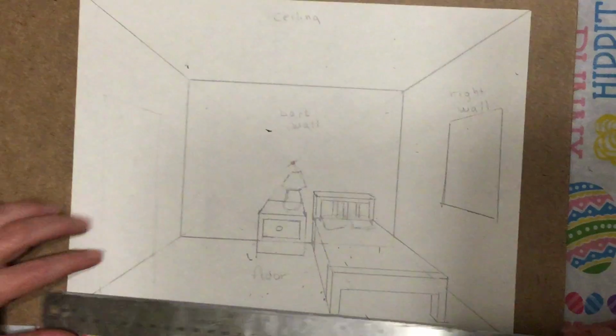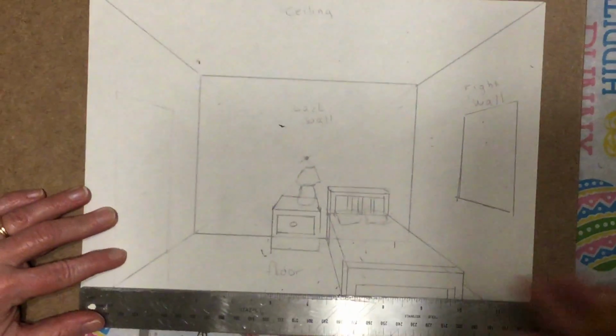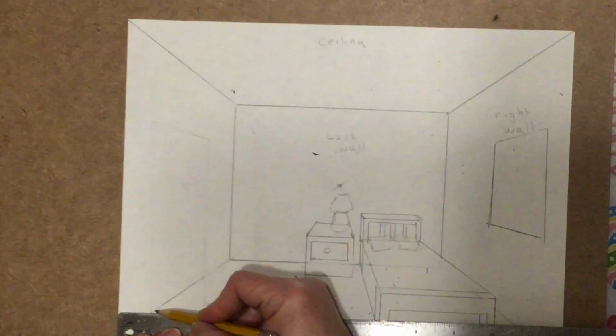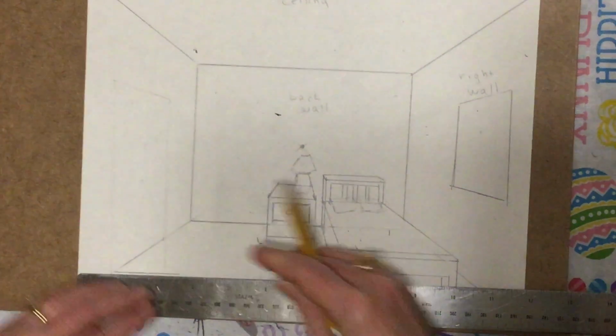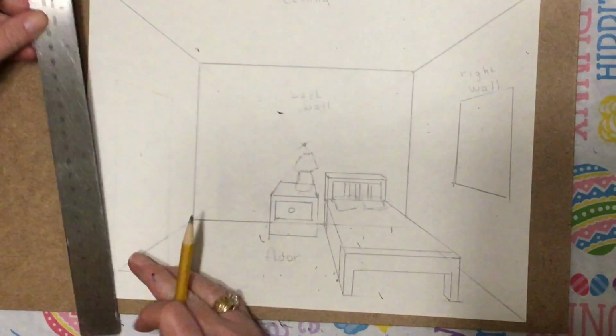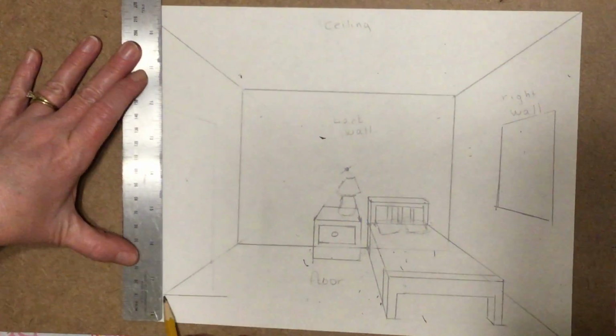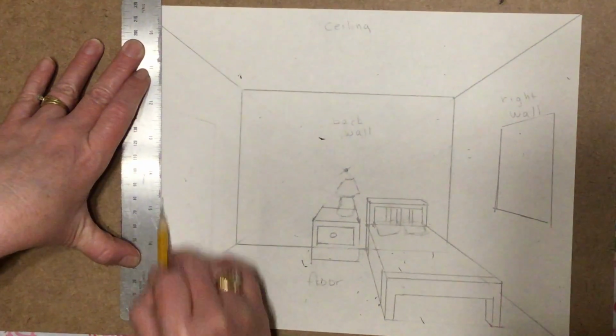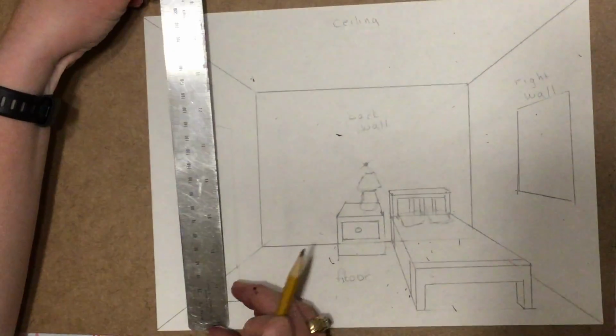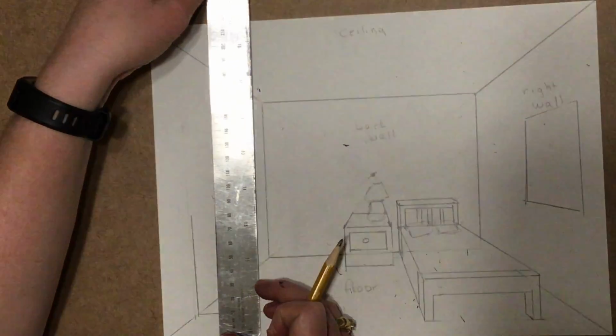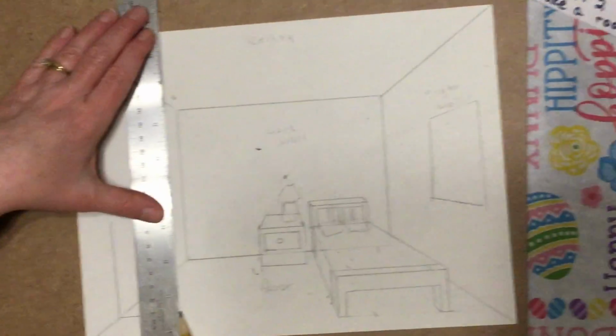So then I would have a shape coming off of this corner here. A 90-degree angle line for my dresser or TV stand or desk, whatever it is you want to make.